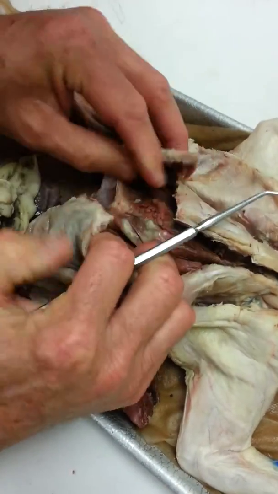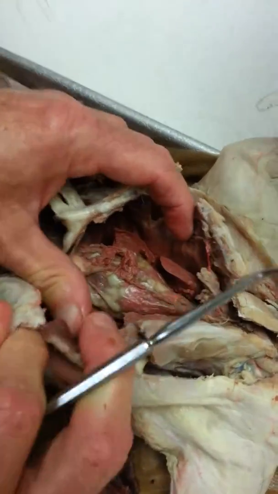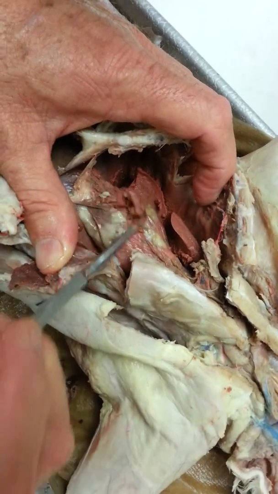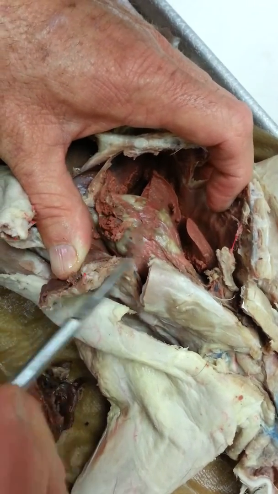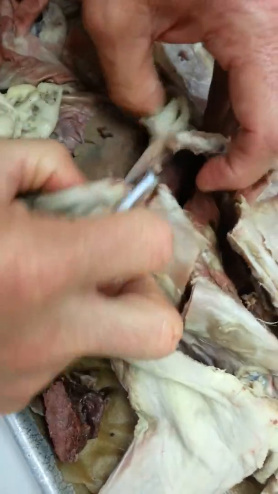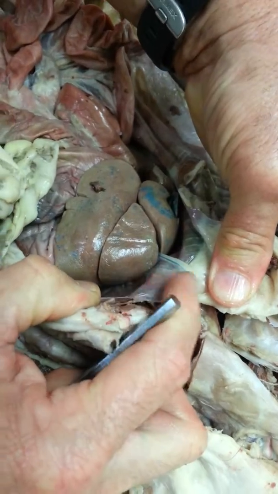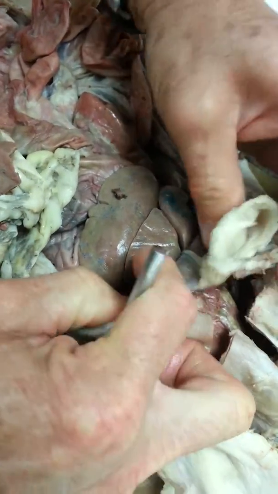Then here is the heart. The heart's kind of hard to see because the pericardial sac's still on it. I mean, it's not hard. You can't see the surface. All this is the heart here. That is part of the sac. And then down here lower, this structure right here is the diaphragm. Right here with my fingers. That's the diaphragm. Below the diaphragm is the liver.